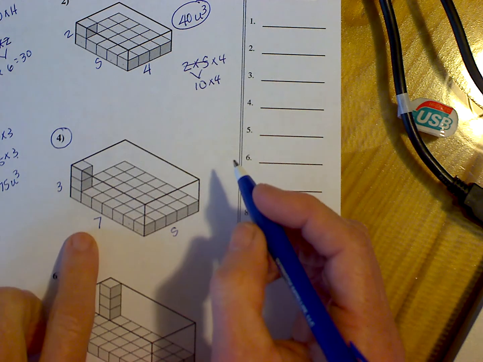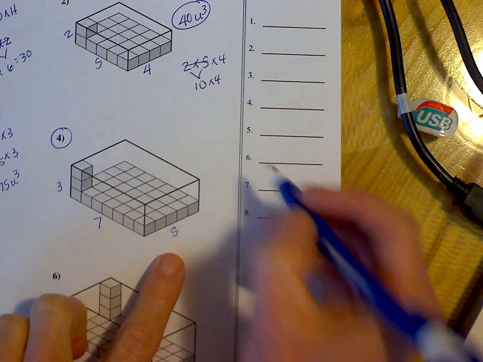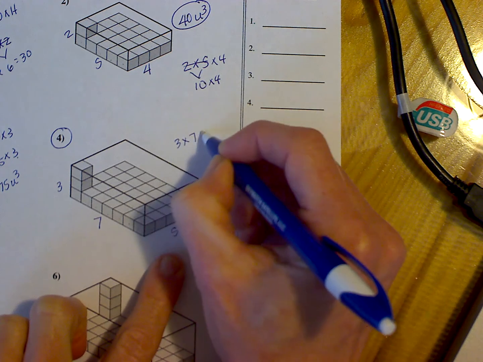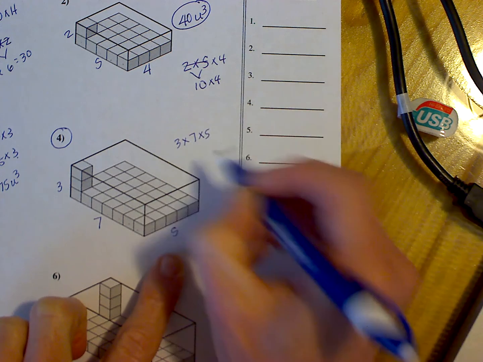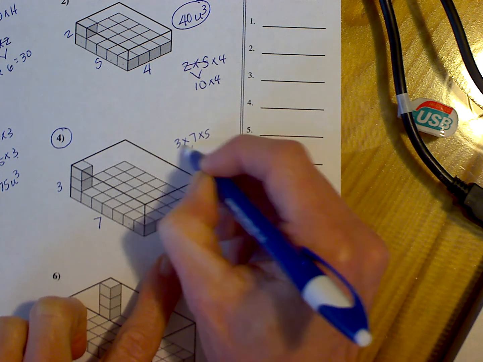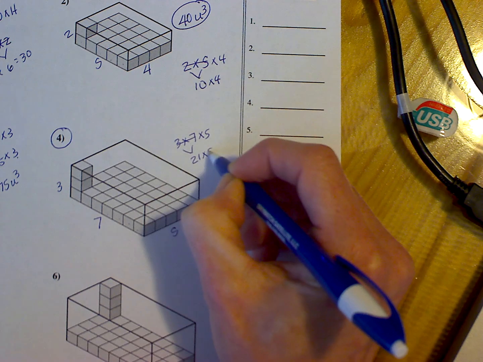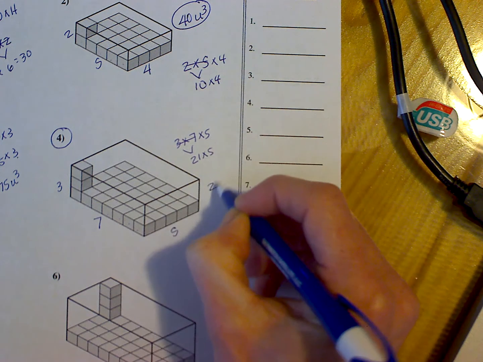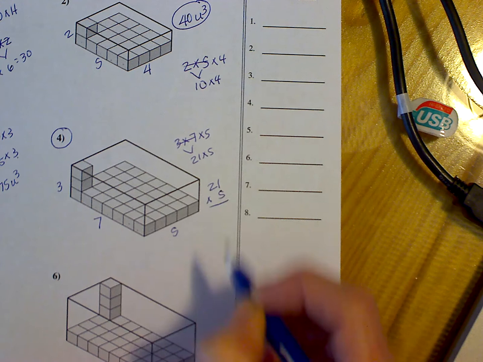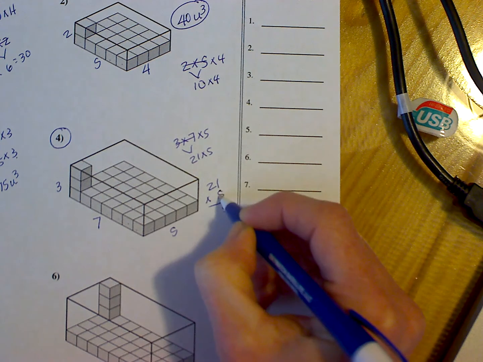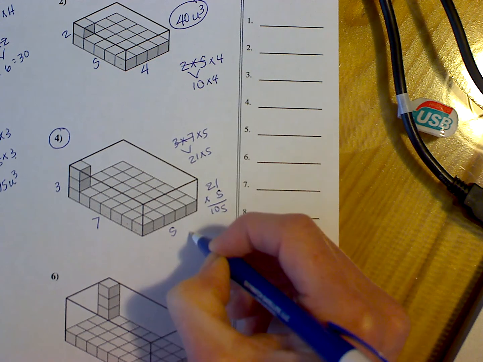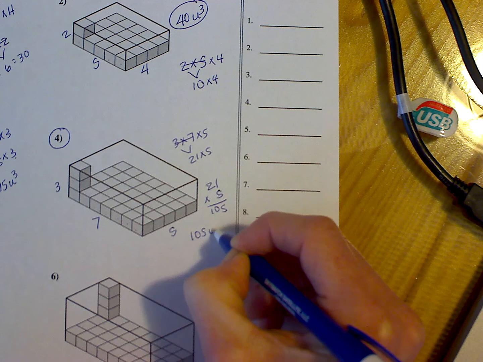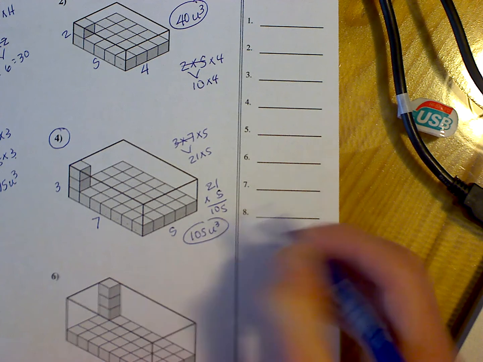Okay, so now we're going to say 3 times 7 times 5. 3 times 7 is 21. Bring down the times 5, and I'll work that out on the side. 21 times 5, I get 5 and then 10. So my answer here is 105 units cubed.